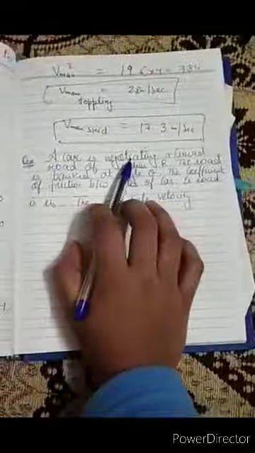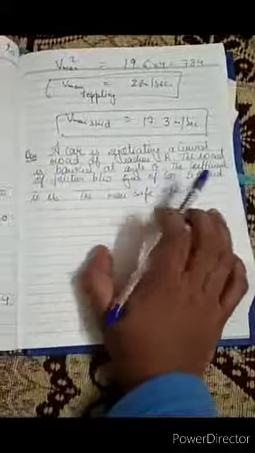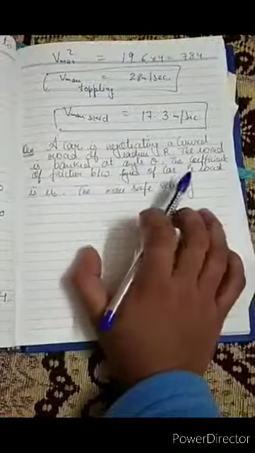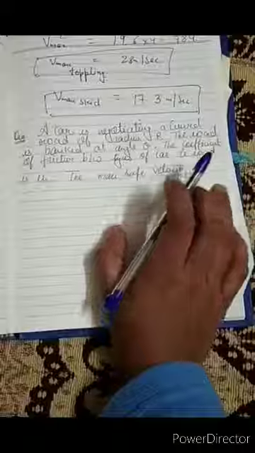Now the next question: a car is negotiating a curved road of radius r. The road is banked at an angle theta. The coefficient of friction between the tires of the car and the road is mu. Find the maximum safe velocity.